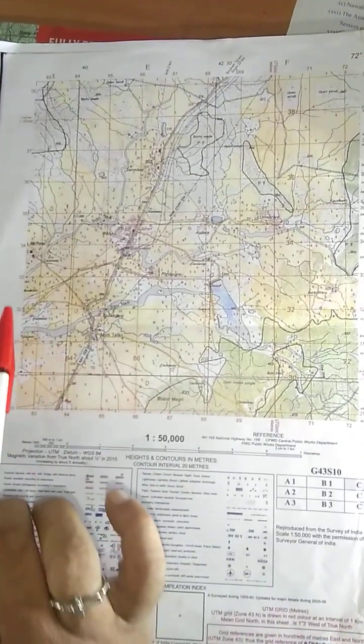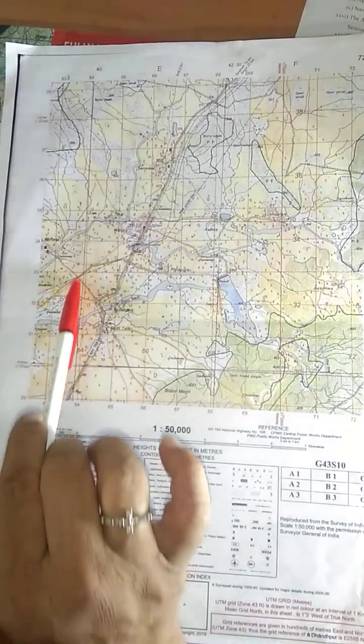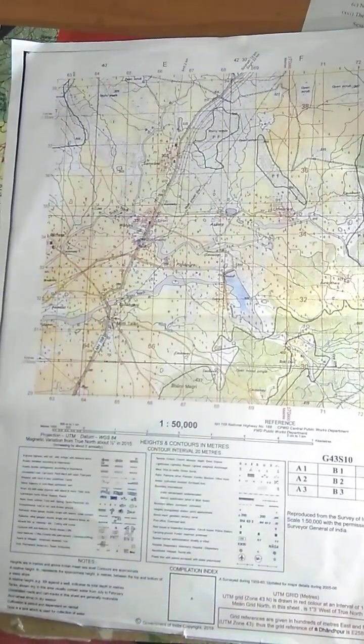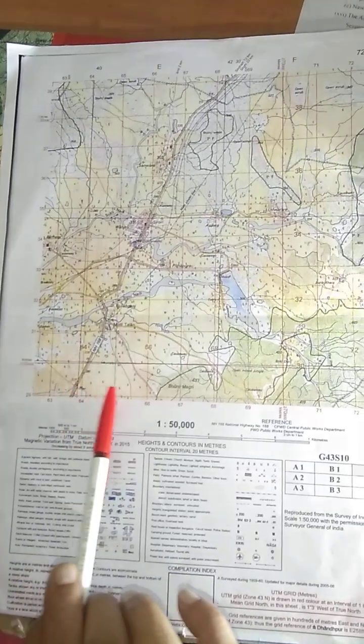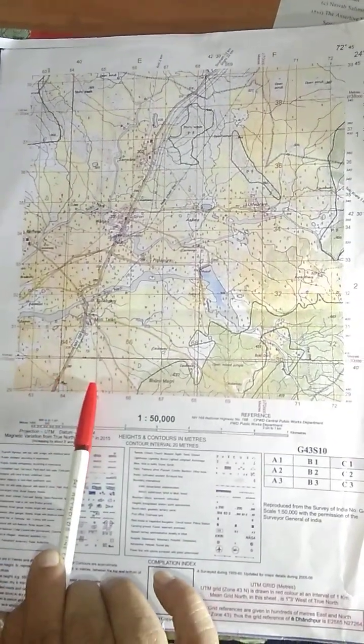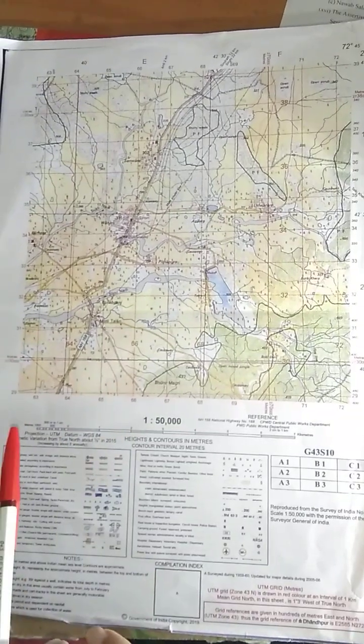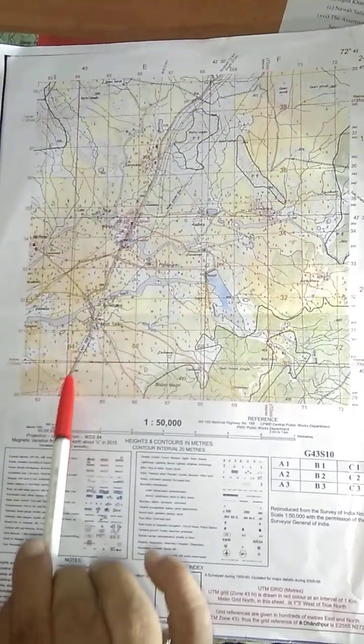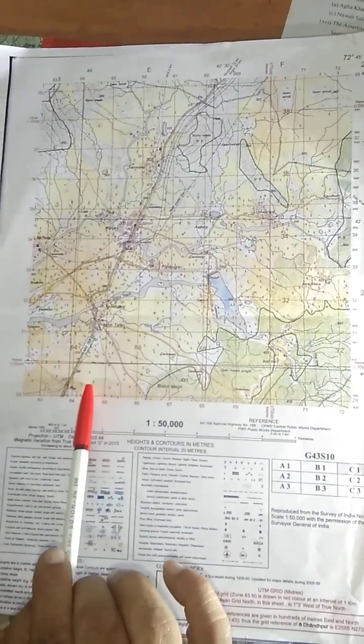29, 30, 31, 32, 33. These lines are moving towards the north. They are called lines of northings. The distance between two lines is 2 centimeter. 2 centimeter on the map is equal to 1 kilometer on the ground. So one grid square is 1 square kilometer.